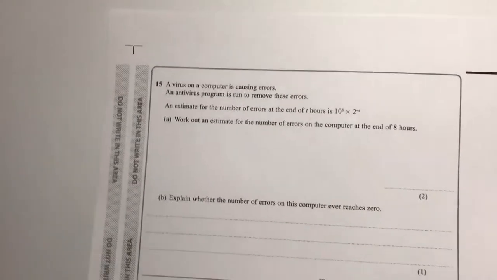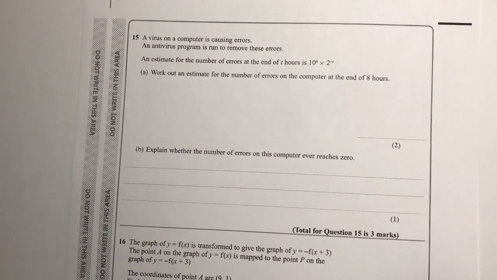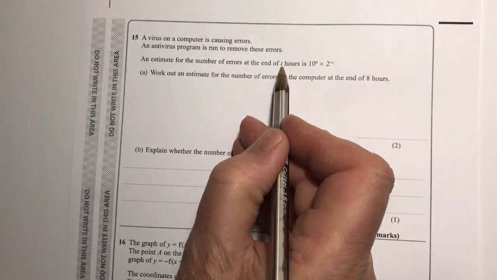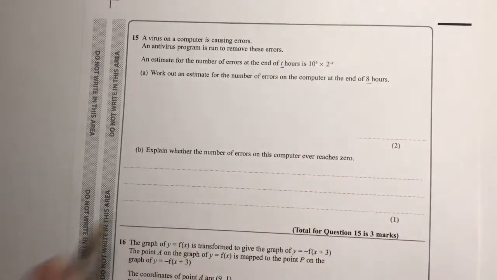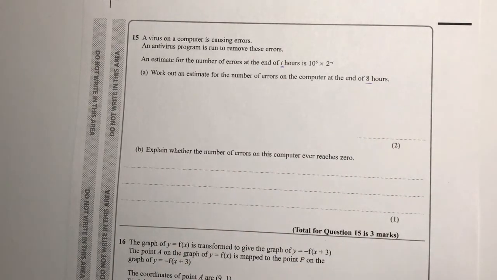And question number 15 is effectively looking at indices and dealing with indices. And what it says is a virus on a computer is causing errors, an antivirus program, and so on. An estimate for the number of errors at the end of t hours is 10 to the 6 times 2 to the minus t. So t hours, okay, and it's asking us to work out 8 hours. So basically all we do is plug that information into the formula.